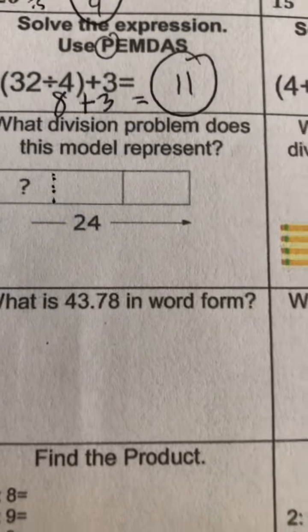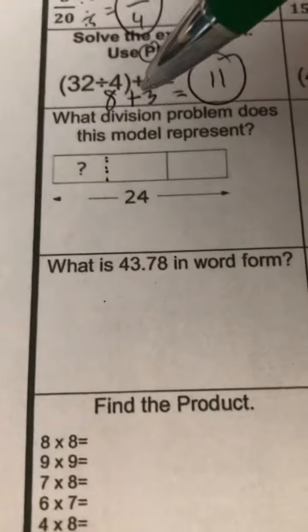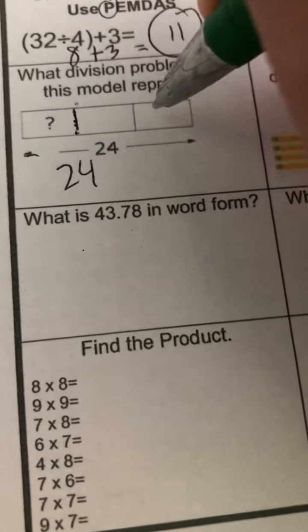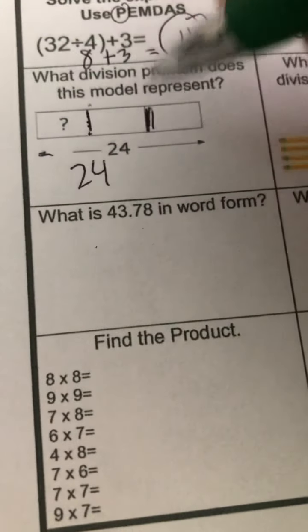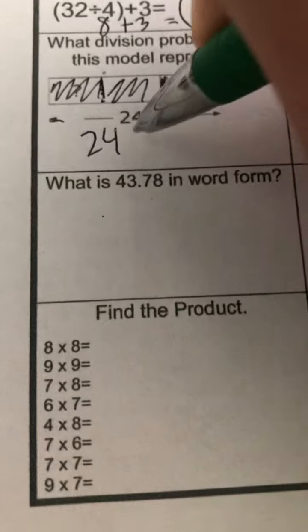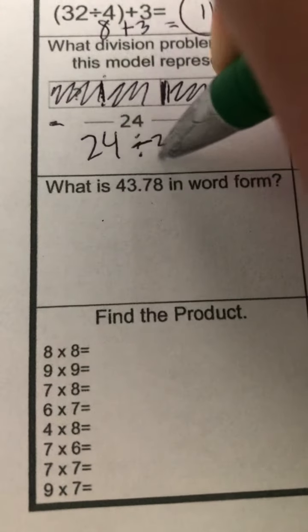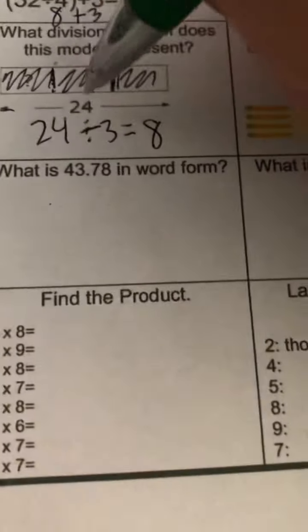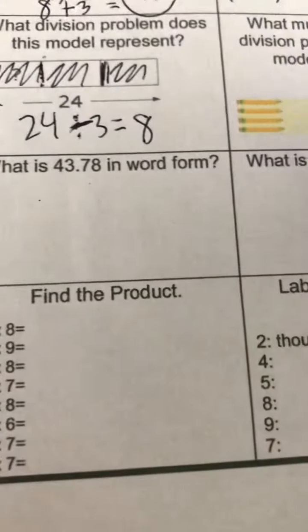What division problem does this model represent? This is a little faded out here, so I kind of drew the line in here. I have 24 in total. I am dividing it into 3 sections here. So I've got 1, 2, 3. And that would be 8. 24 divided by 3 equals 8.